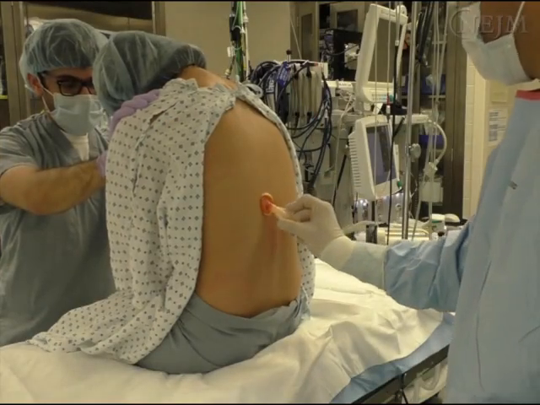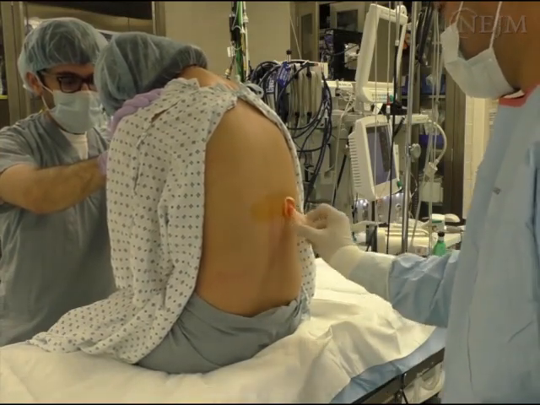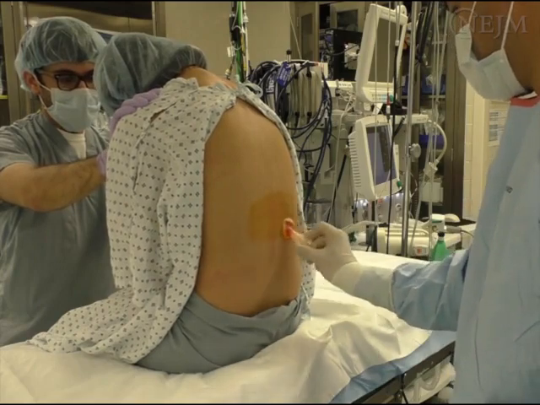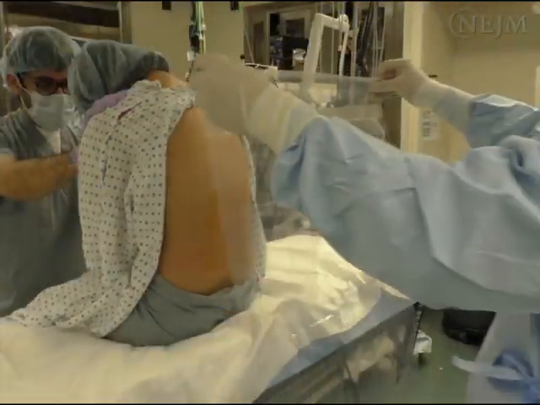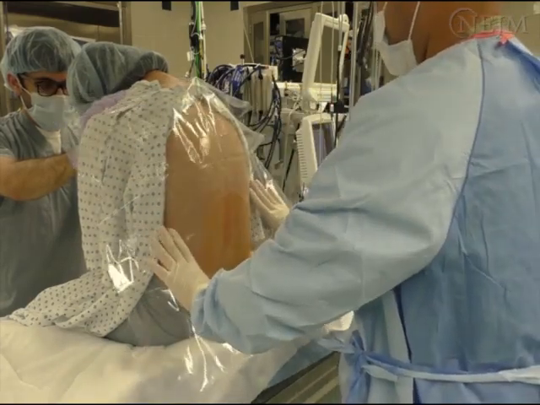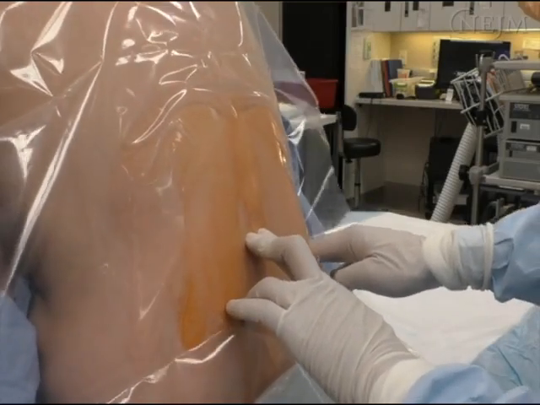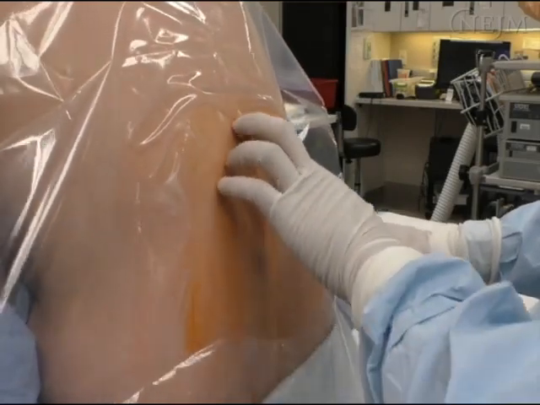Apply the antiseptic skin cleanser in a back and forth motion for approximately 30 seconds. Allow the solution to air dry for at least 30 seconds. Place the sterile drape over the patient's back so that the opening provides access to the planned site of catheter placement. The epidural catheter should be placed at a level that will provide anesthesia or analgesia for the particular procedure or for control of labor pain.